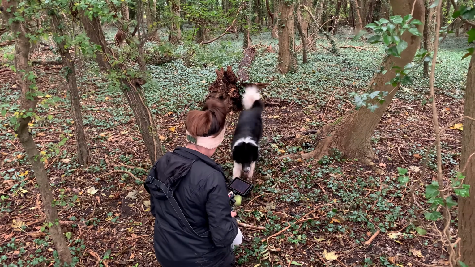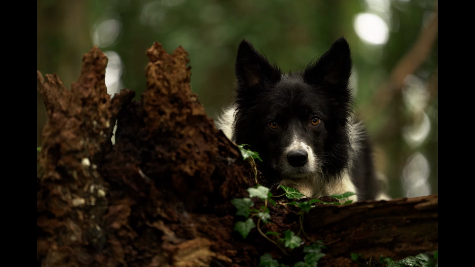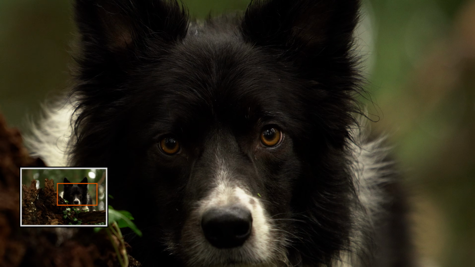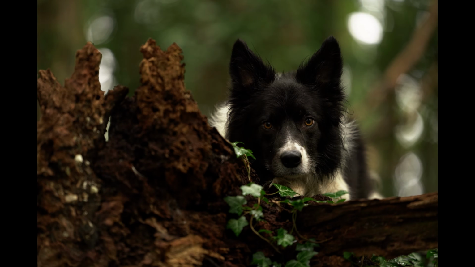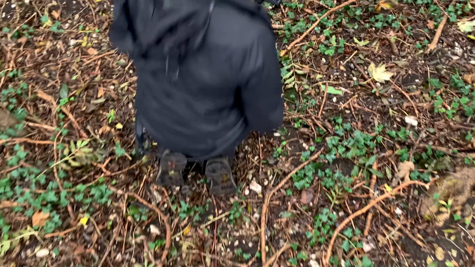Let's have a quick look. Leave. A quick check. Beautiful. Oh, that's so nice. Let's zoom in. So I avoided any trees behind his head. Made sure the focus point was on his eye. Beautiful. He's such a good model. Let's go the other way around and shoot the other way.